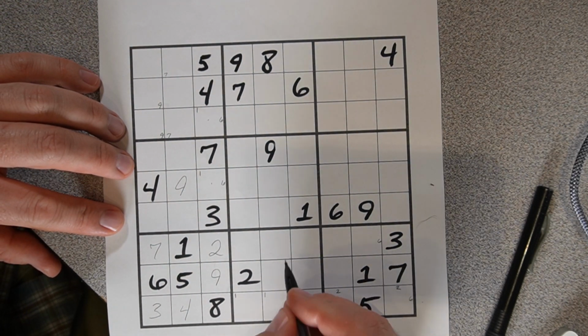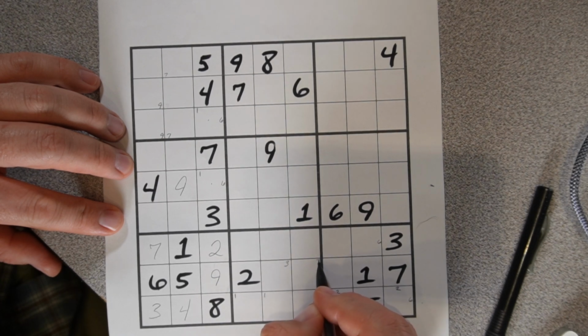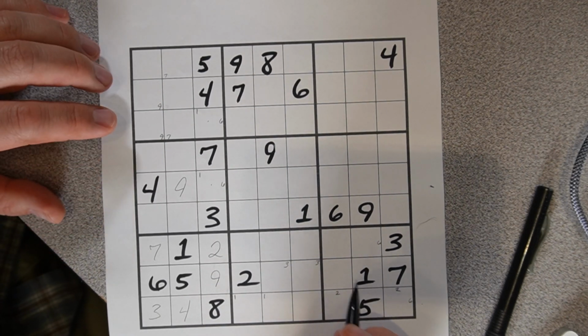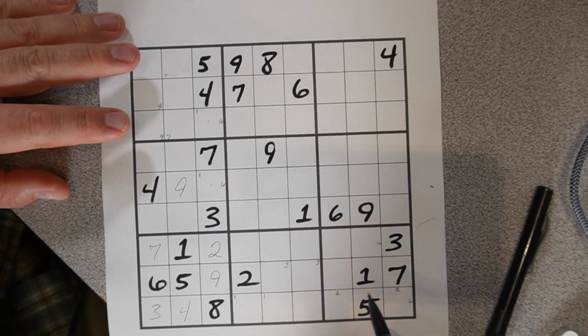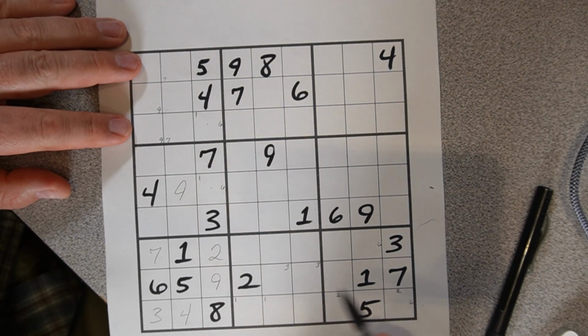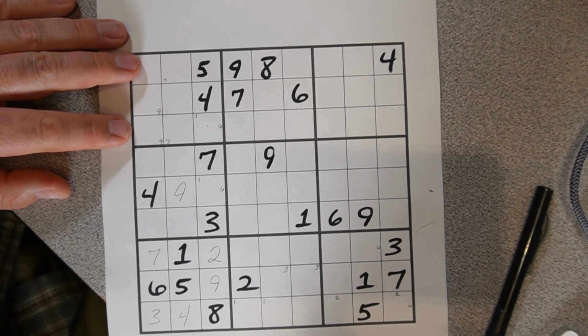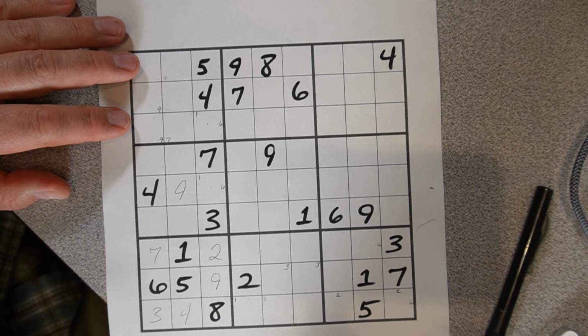So 3 there and 3 there means 3 in the middle. We only have 3 left in this row. We need a 3, 4, and an 8.